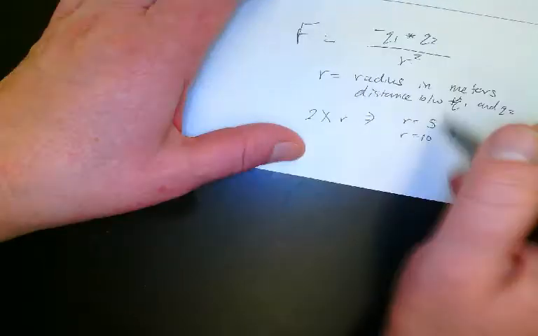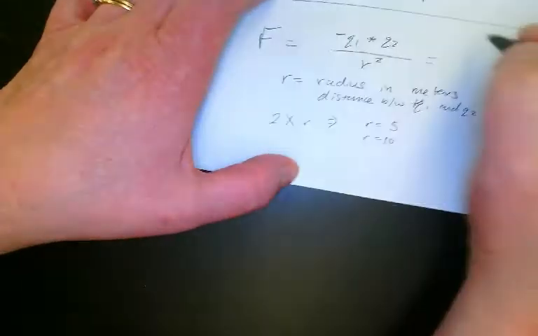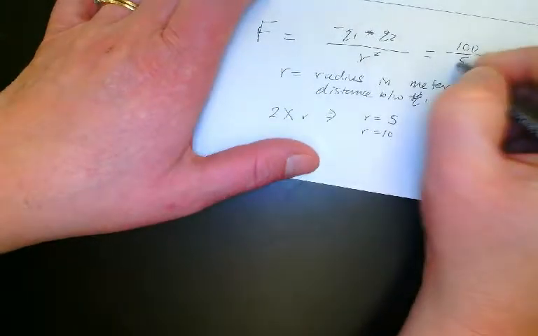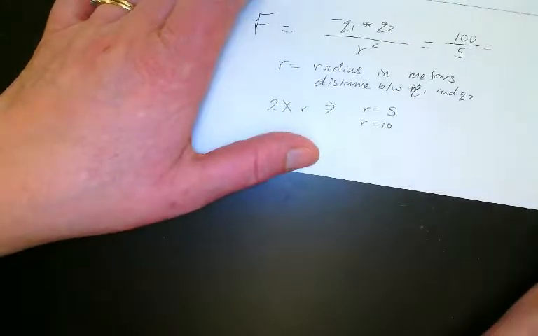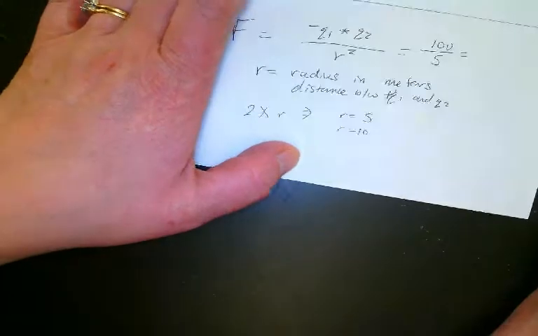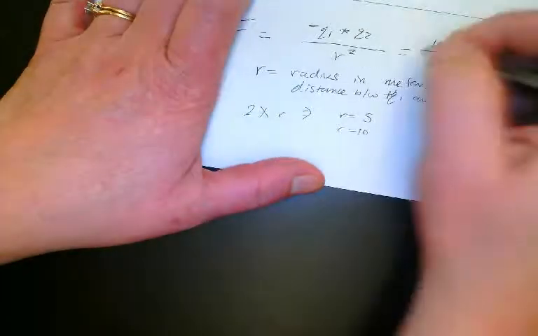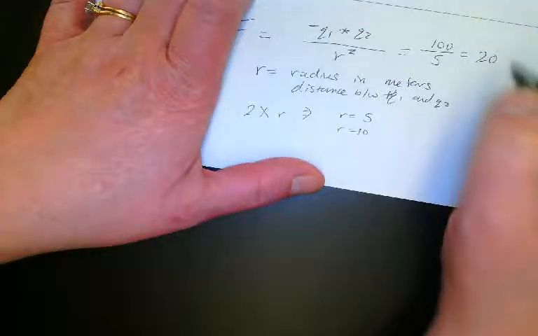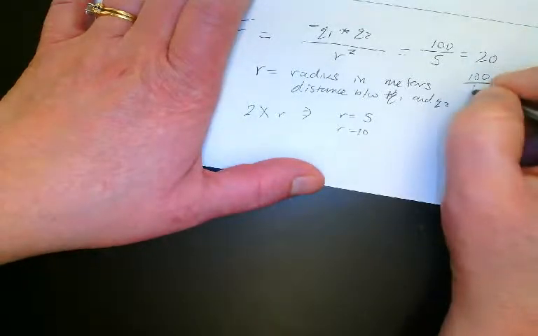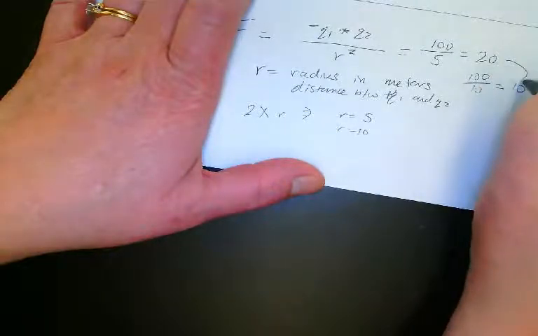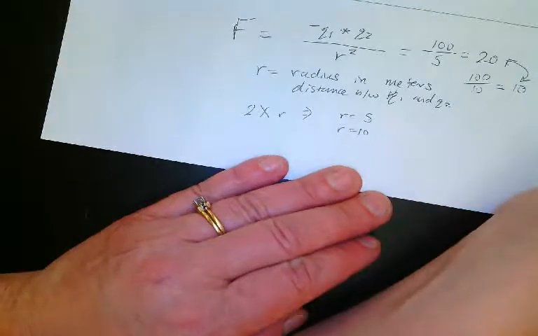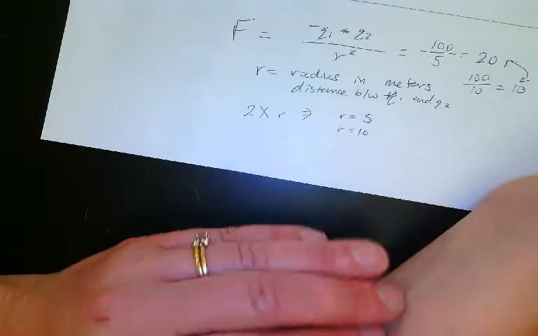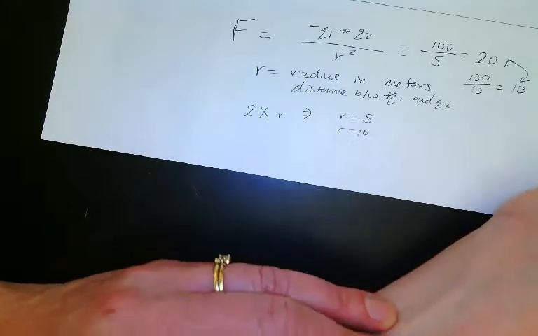So what would happen to the force? So let's give this number right here a number. Let's say that's 100. What's 5 divided by 100? Anybody? Yeah, I'm sorry, I said 20. What is 100 divided by 10? So what happened to the force when I doubled the distance? What happened to the force? It decreased what? By, yeah.